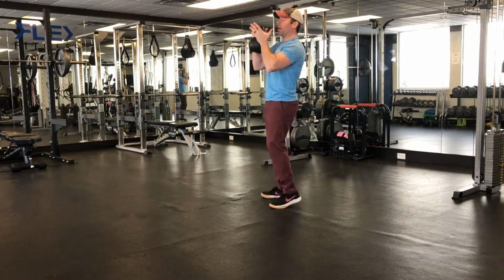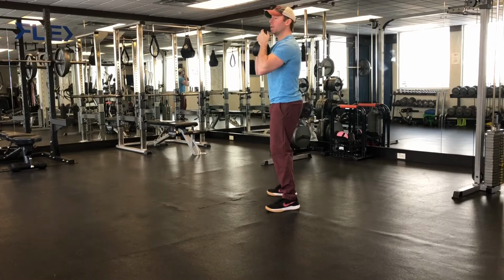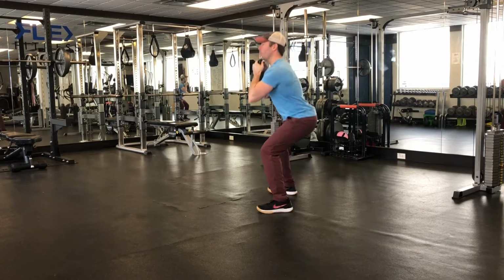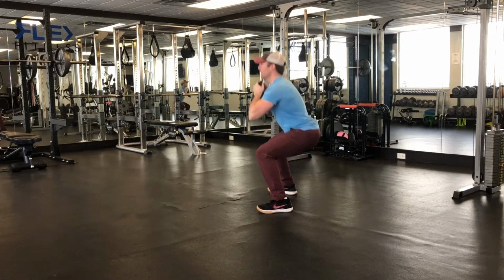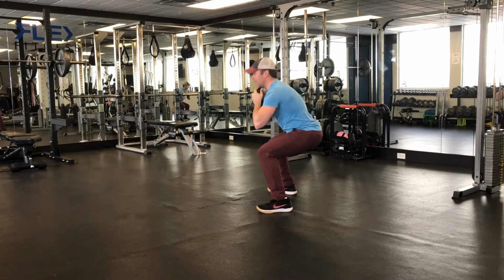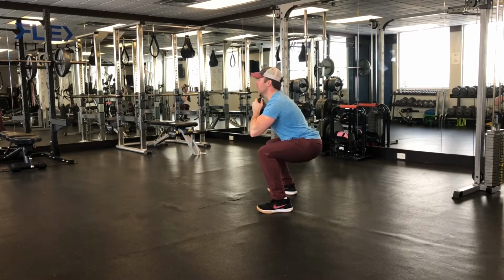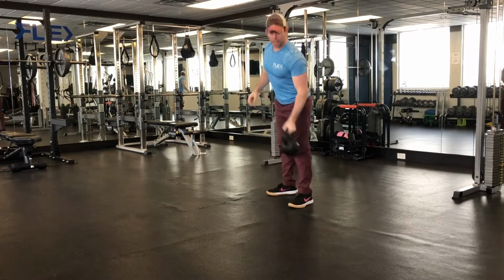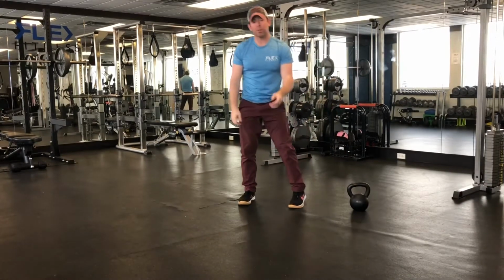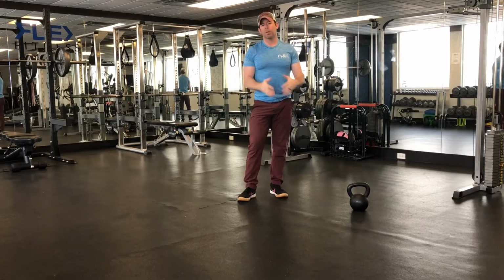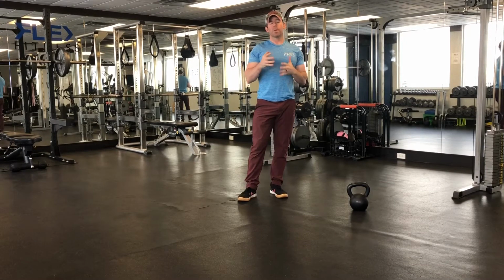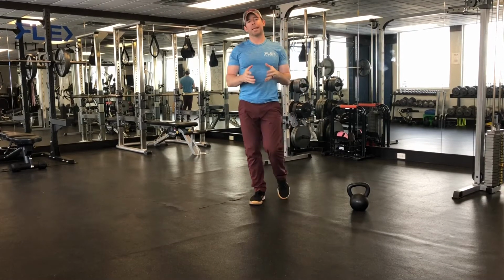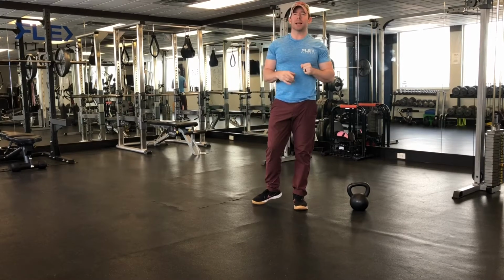So we call this a goblet squat because we're holding it like a goblet up here at chest height. We're going to squat down, hold it, and back up. We want to make sure that we're not getting any curvature in the back, keeping our head up, keeping our knees behind our toes. And I'm going to want you to do 15 of those. That was a 35-pound kettlebell, so you can use lighter or heavier, making sure you're doing 15 reps with proper technique.